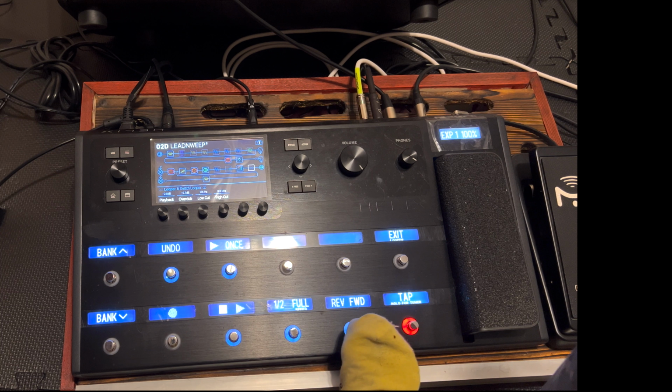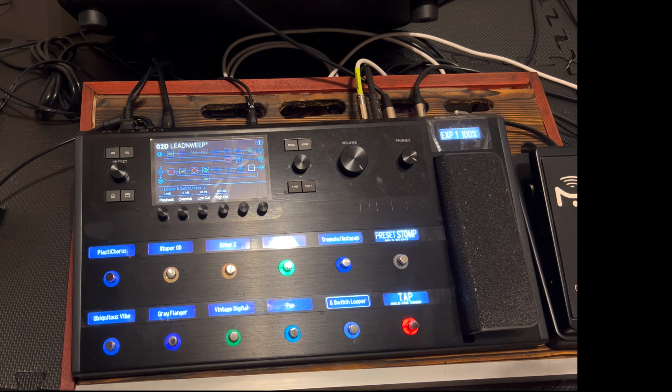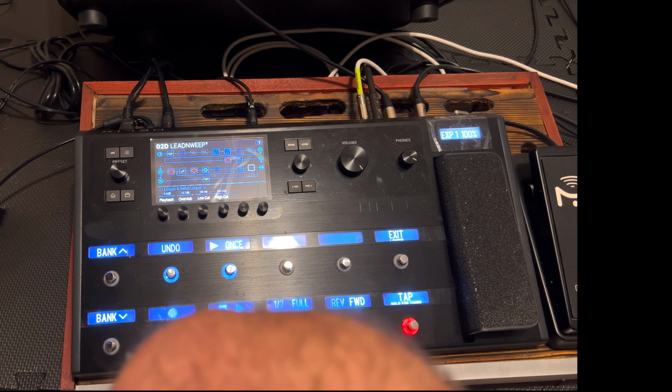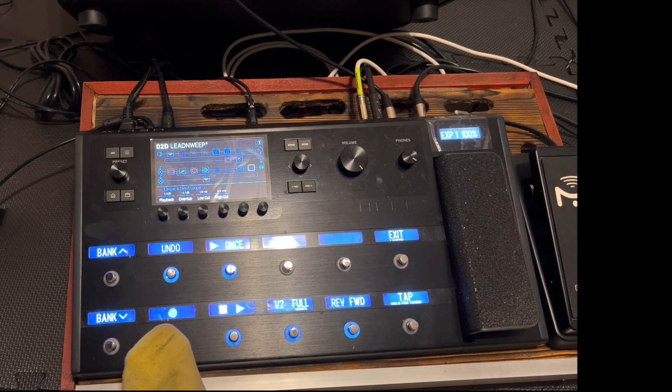So think of the full speed as almost like a doubling of pitch and speed effect as well. We also have our forward and reverse, and this one's pretty cool. Kind of make this thing sound clean a little bit. We're gonna add some cool spacey stuff. Let's record.